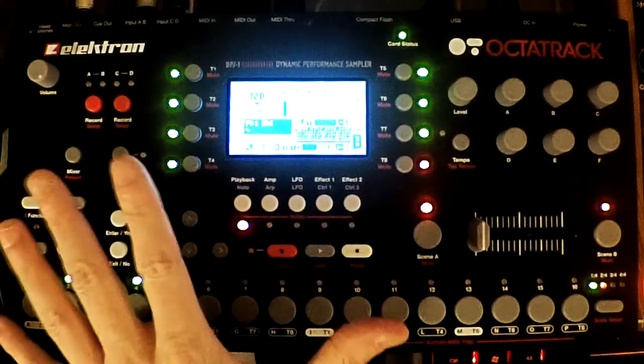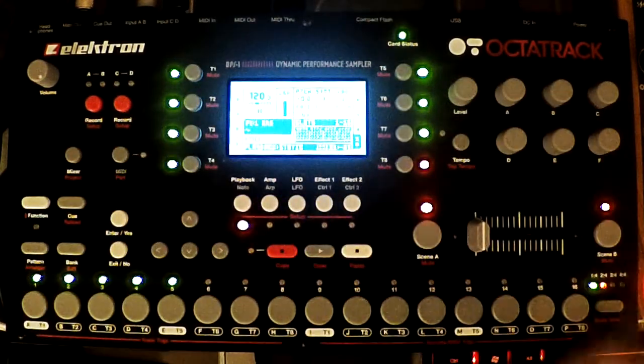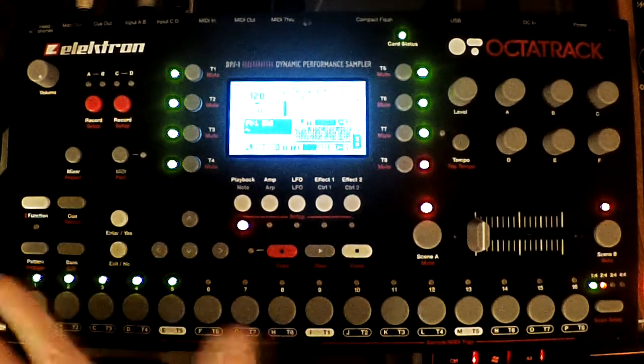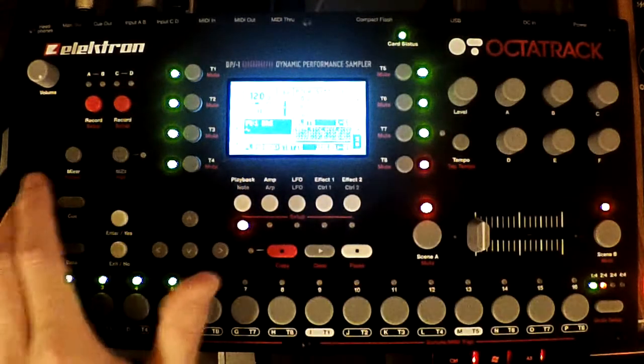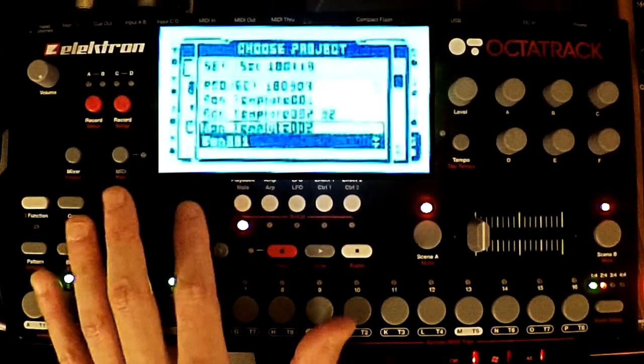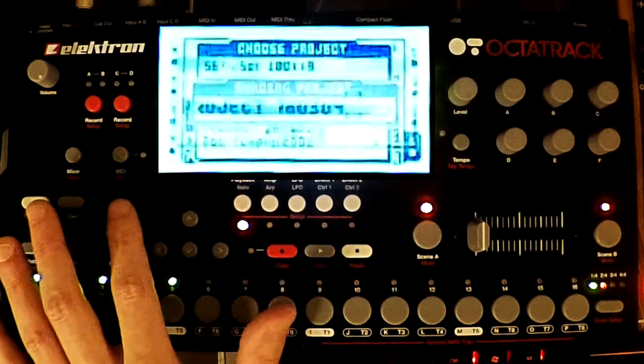So in this video, we're going to look at the Octatrack and we're going to load in some samples and just make some beats and play with the glitching. If you hold down Function, press Project, go to Change, and then press Yes, and go all the way to the top. Let's create a new project.